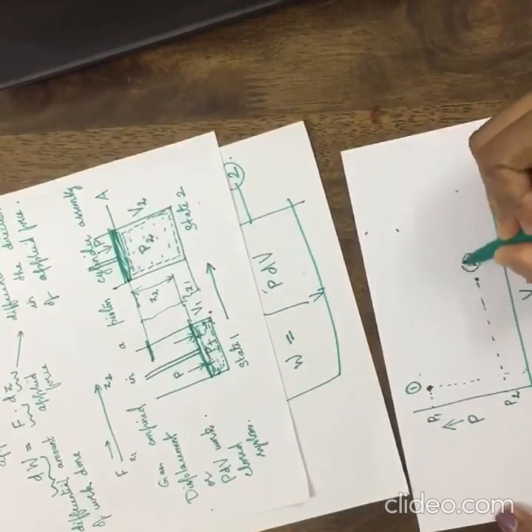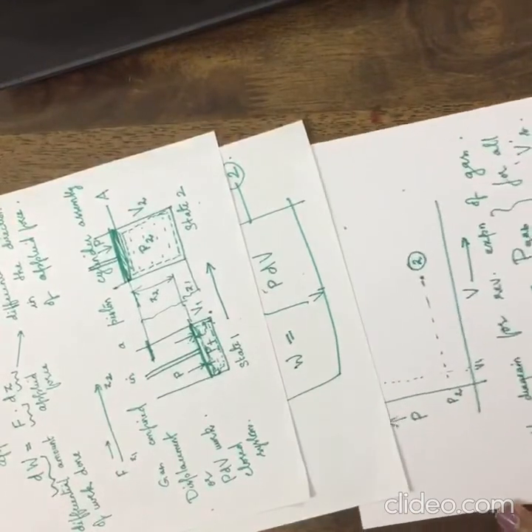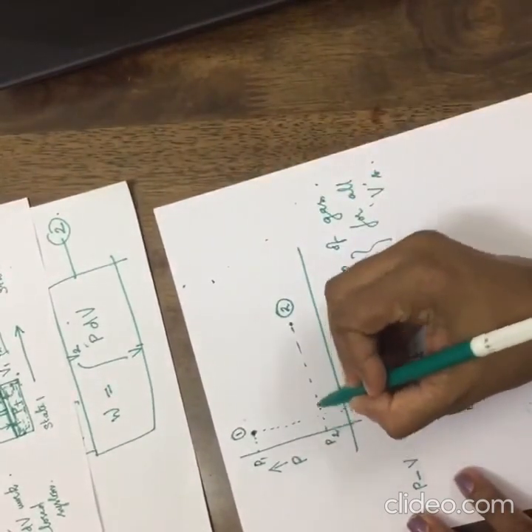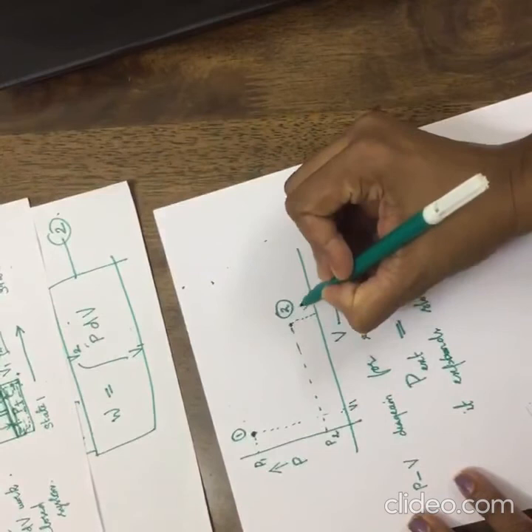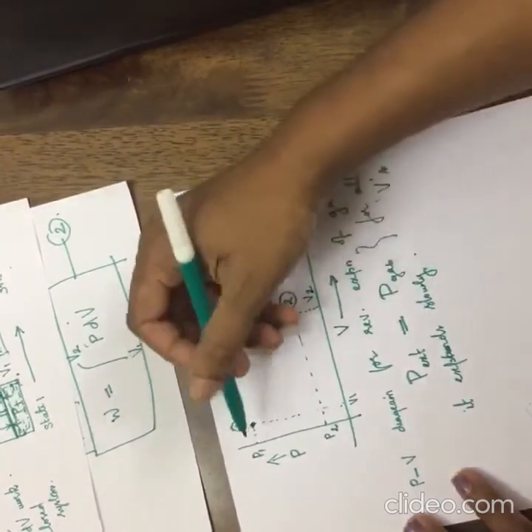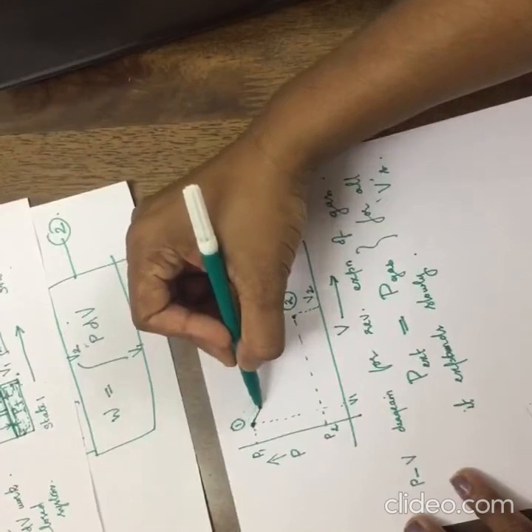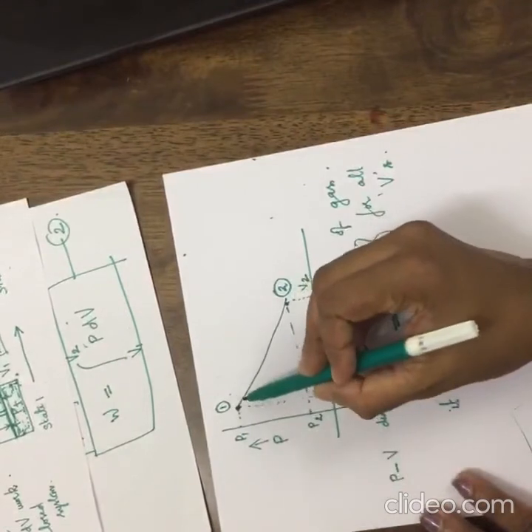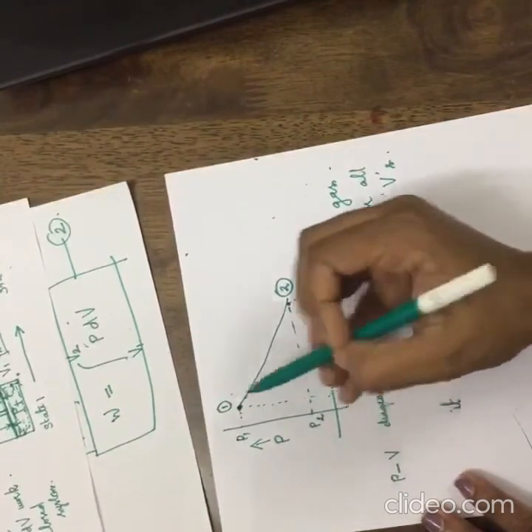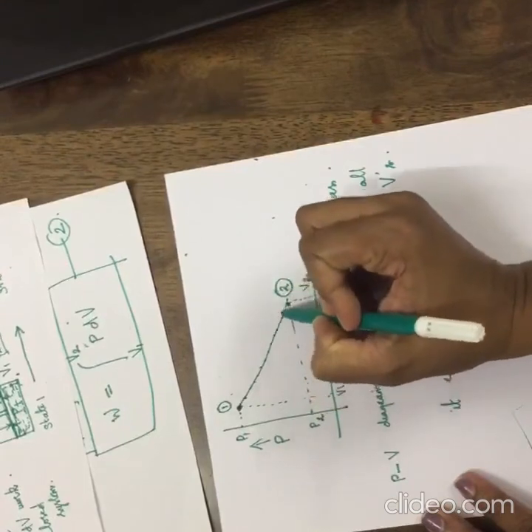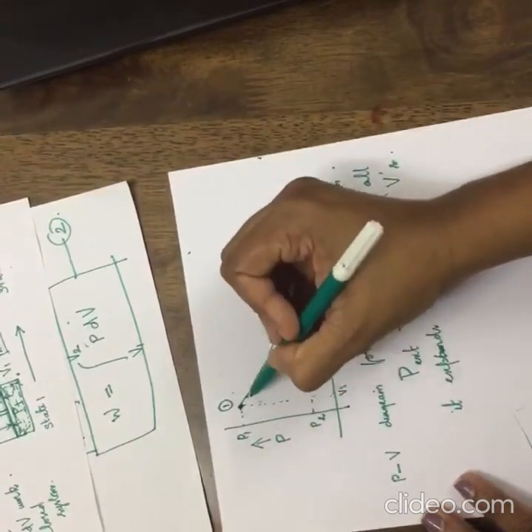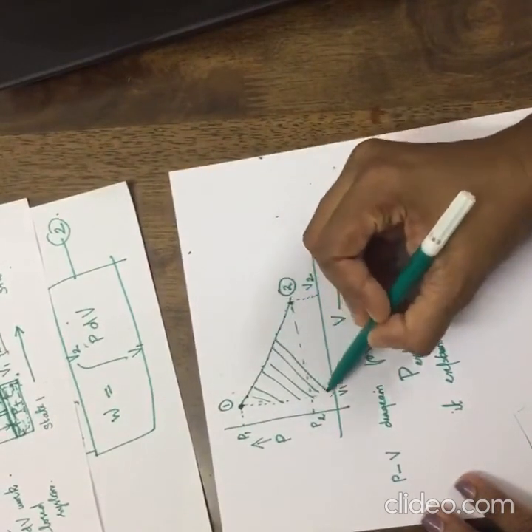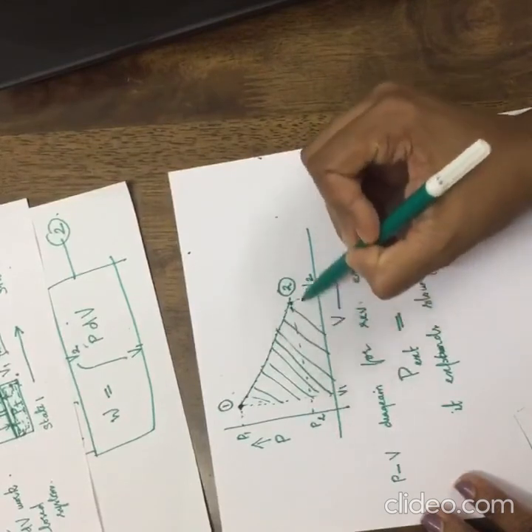The system has moved to another state 2, where the pressure is low, whereas the gas occupies a larger volume, that is V2. And you can join the points at each and every instant. You will get many points. You can join them to form a smooth curve, and the area under the curve represents the work done during the reversible expansion of the gas.